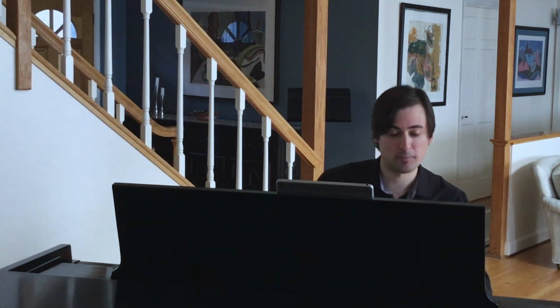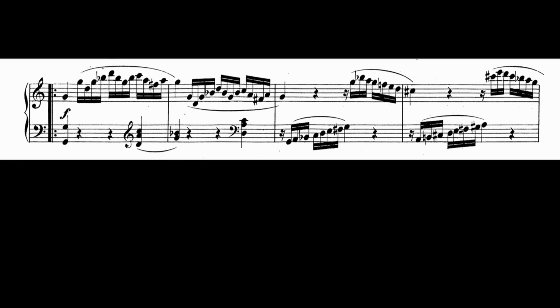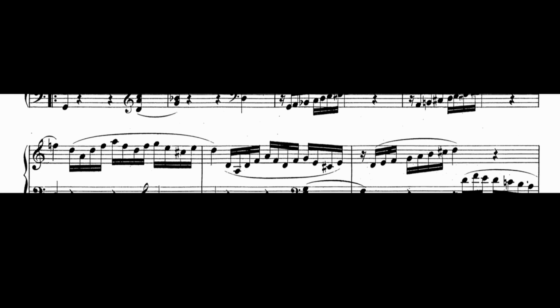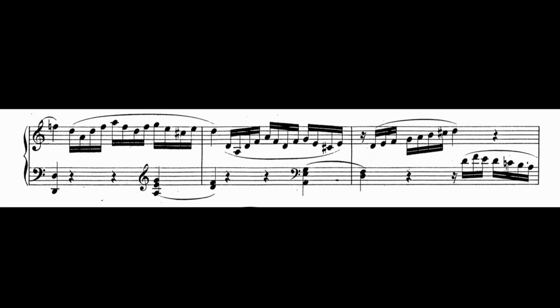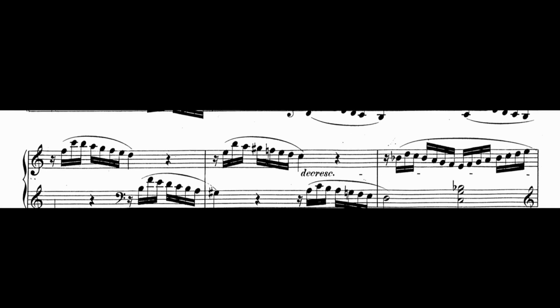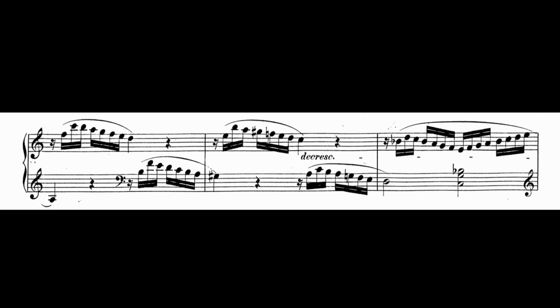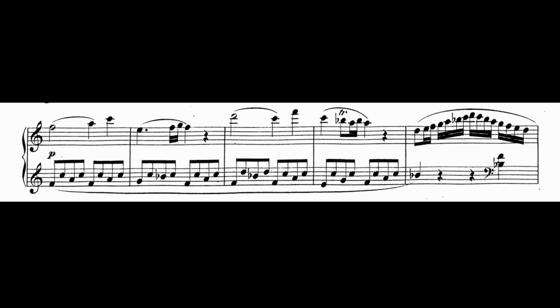I'll play from the start of the development, and you'll hear how it fades right back into the themes that we know. Back to what you're familiar with.